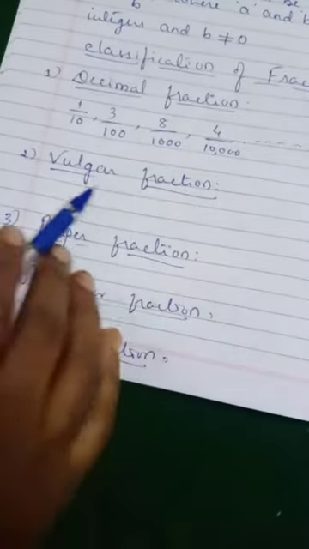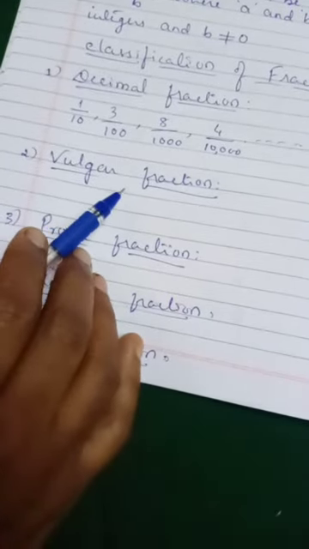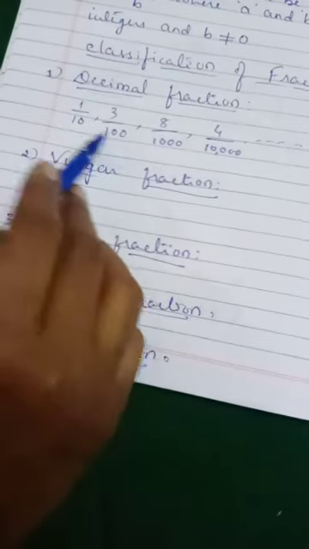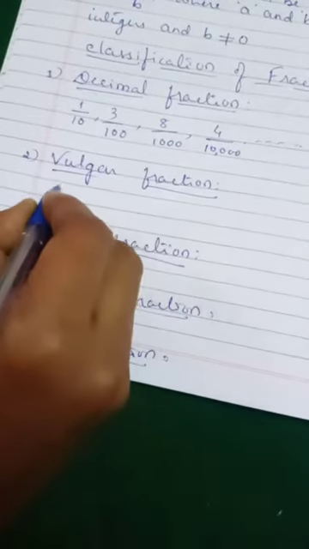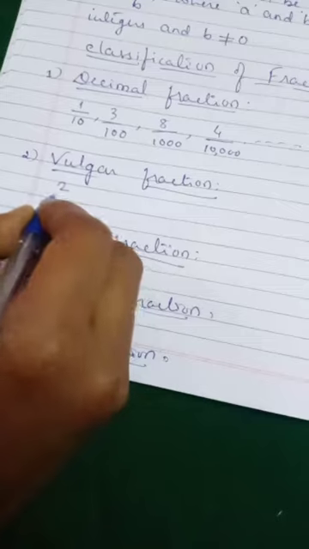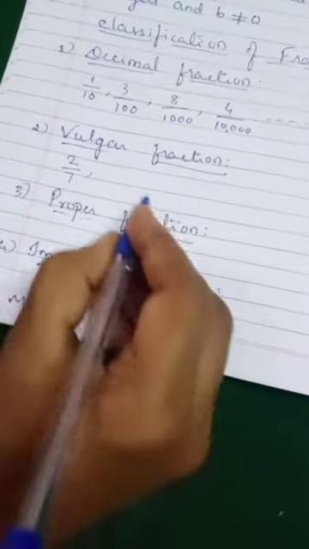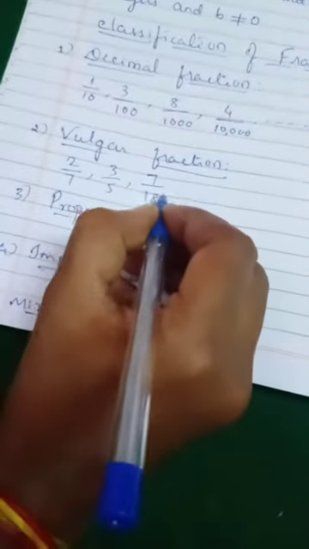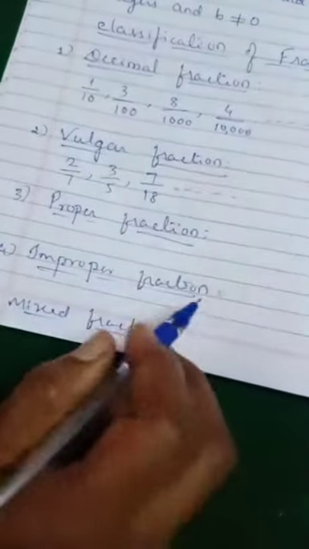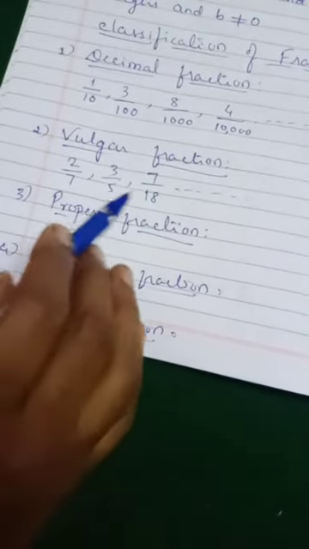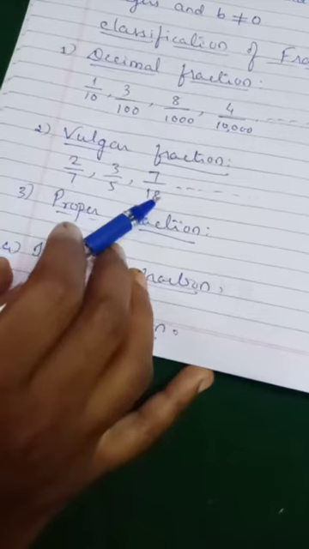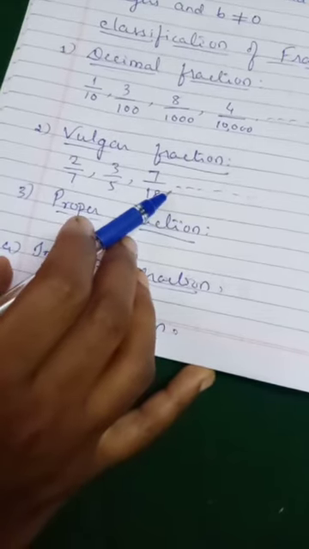Then next is a vulgar fraction. In vulgar fraction, denominator is other than 10. Other than 10, you can write anything. That is, suppose this is 2 by 7, then 3 by 5, 7 by 18 and so on. So the denominator part should be other than 10. That is nothing but a vulgar fraction.